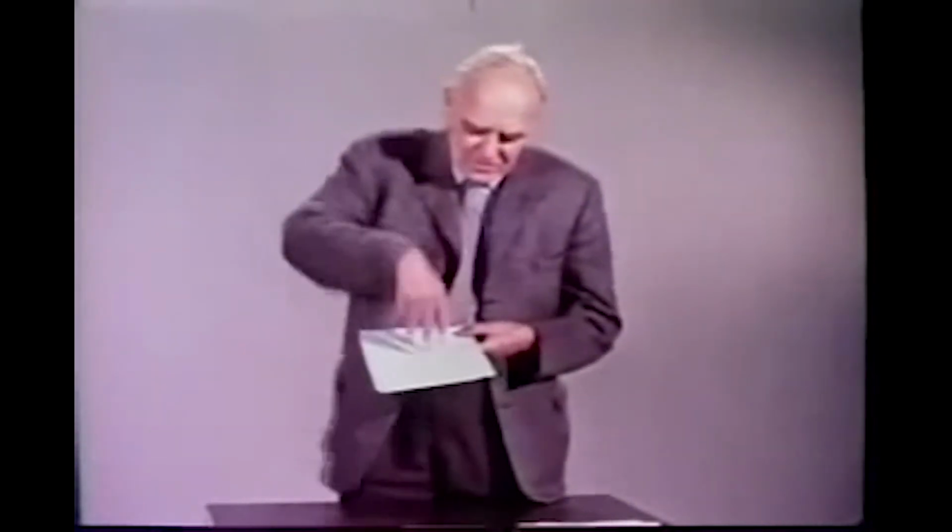A very simple experiment can demonstrate that the coefficient of friction, which is the ratio of the tangential to the normal force between two bodies in relative motion, can be much reduced by hydrodynamic lubrication. Holding this sheet of paper horizontal, I give it a slight forward movement and drop it.